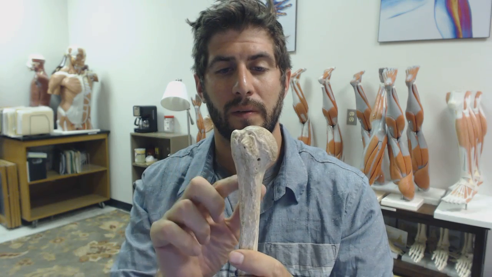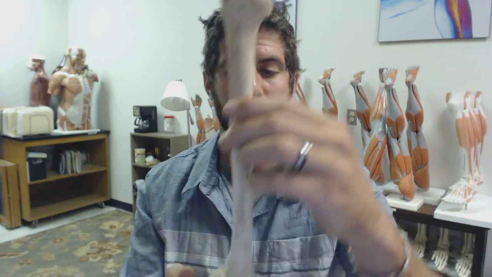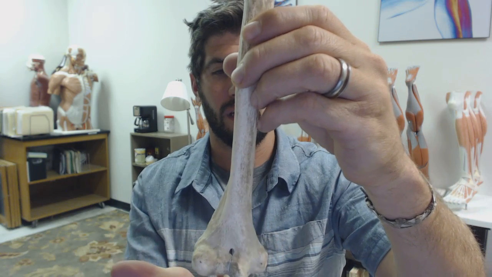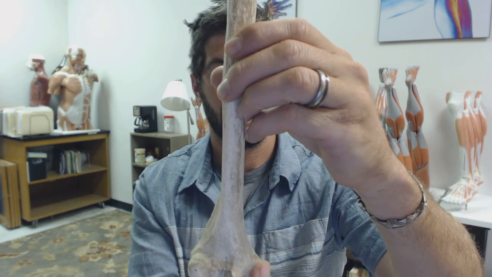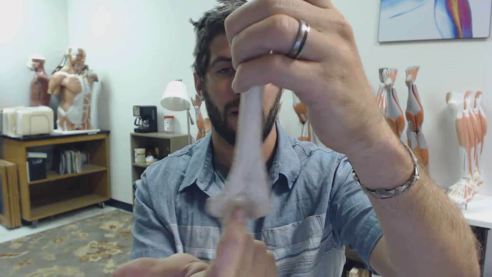Head, anatomical neck, greater tubercle, lesser tubercle, surgical neck, deltoid tuberosity, lateral epicondyle, capitulum, trochlea, medial epicondyle, olecranon fossa.